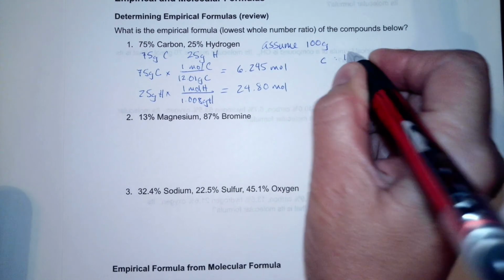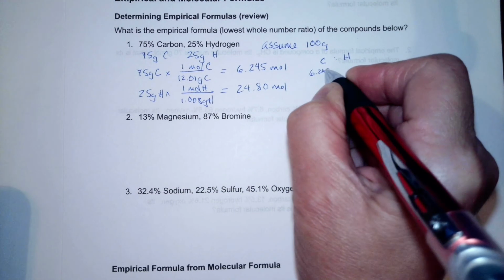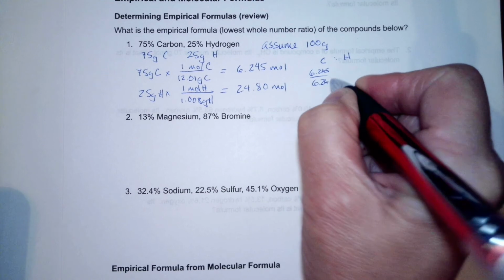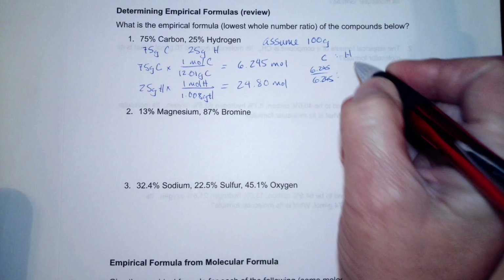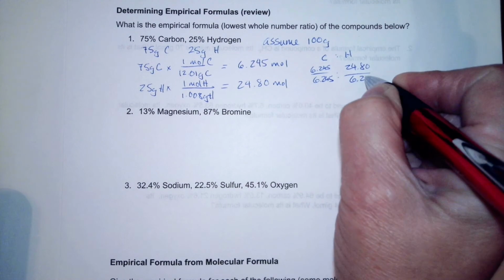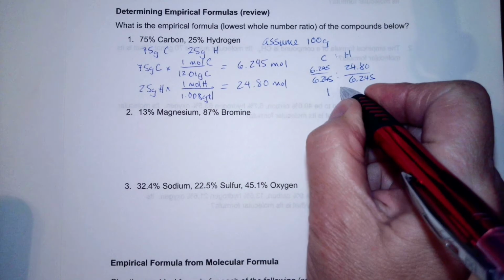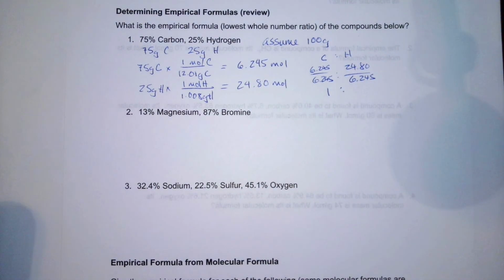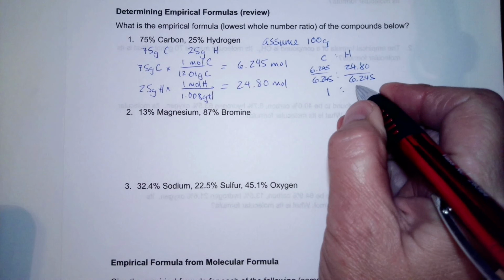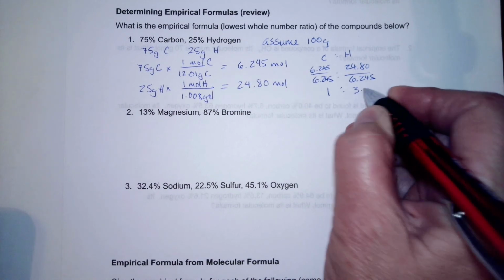C to H is going to be 6.245 to 24.80. Dividing by 6.245, that's going to be 1 to 24.80 divided by 6.245, and I get 3.97. 3.97 is very close to 4.